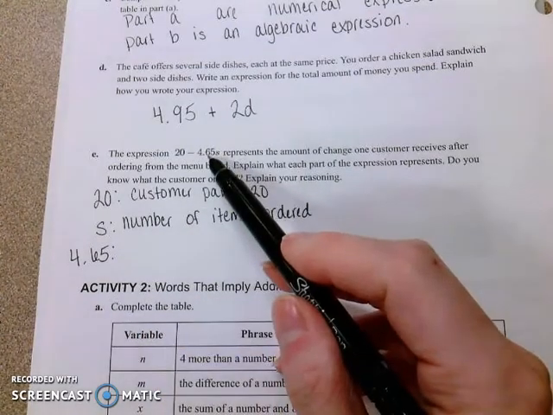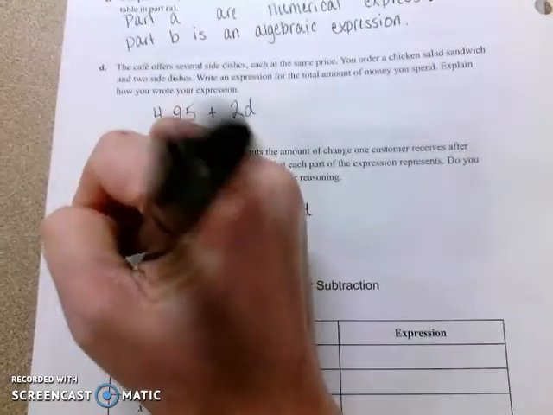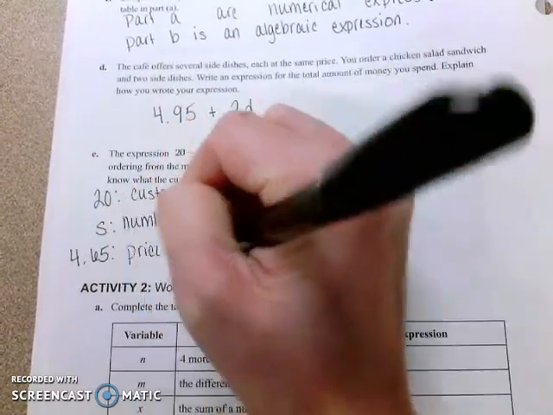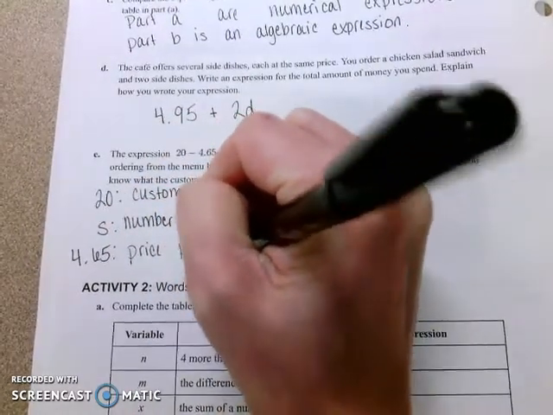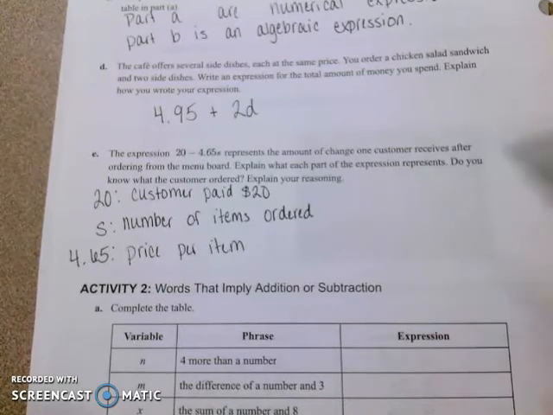So here's how much it costs, and then you multiply that by the number of items you bought. The 4.65 means that that's the price per item, $4.65. It also asked, do we know what the customer ordered? We don't know what the customer ordered because there's 2 options for the $4.65 price range.